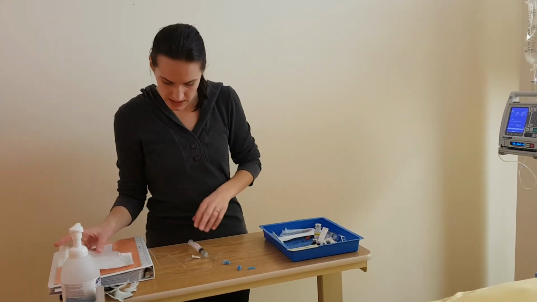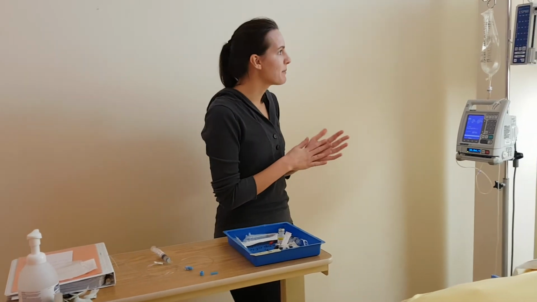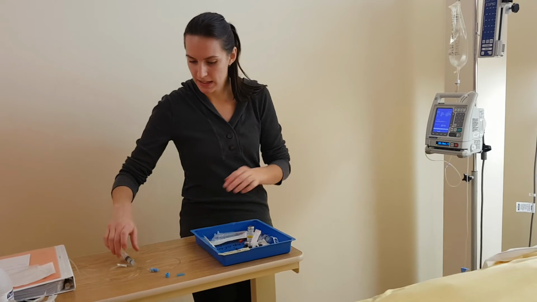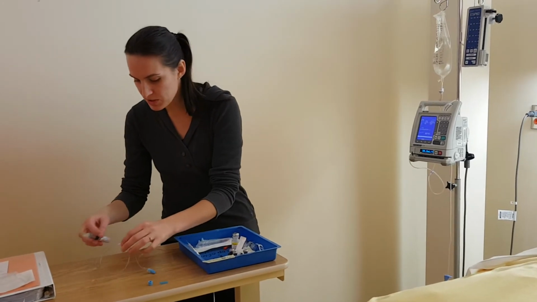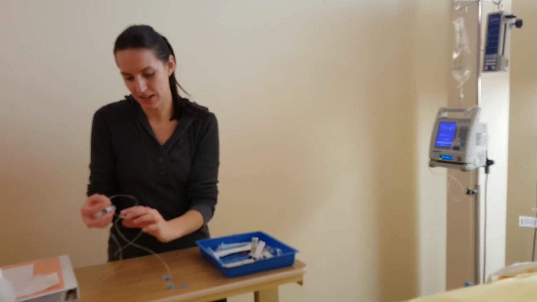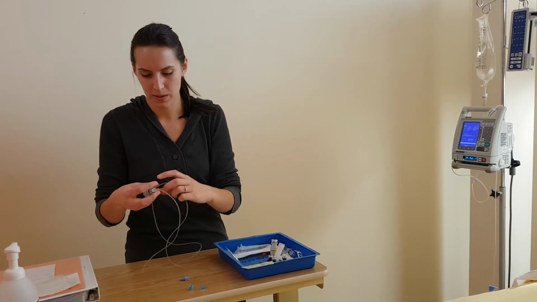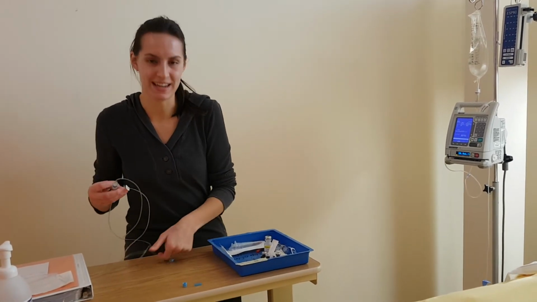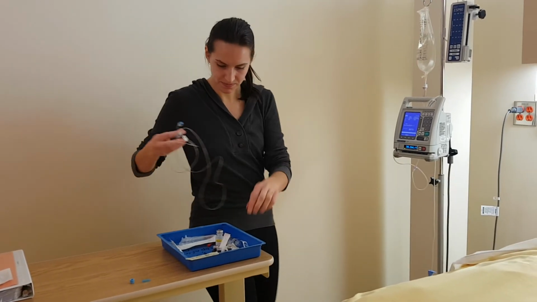So I'm going to the bedside, like I did. I'm going to begin by connecting my CIVA to their IV site. So I'm just going to close my clamp here, just in case I do accidentally press the syringe, so that they don't get the medication at the incorrect rate.